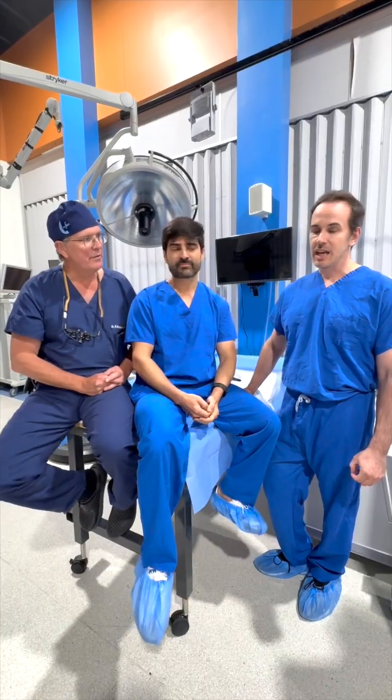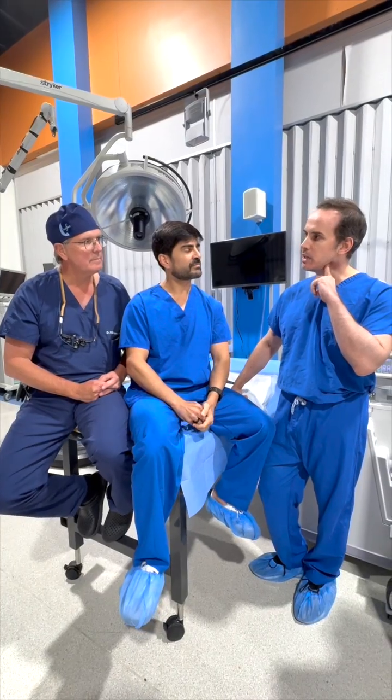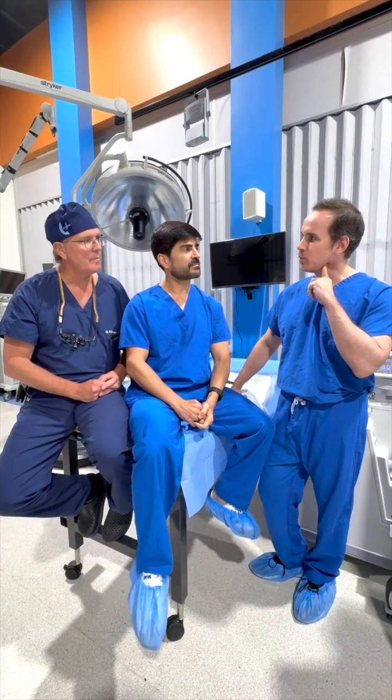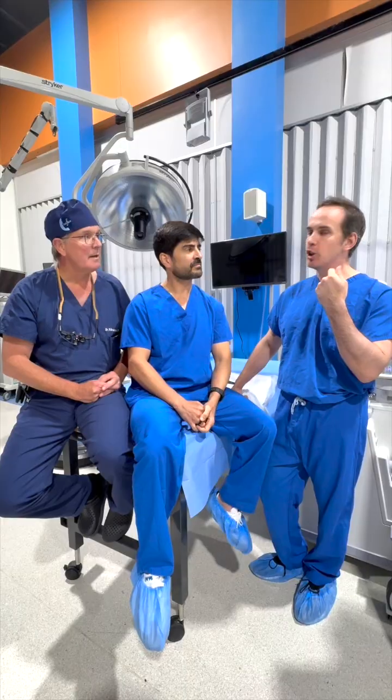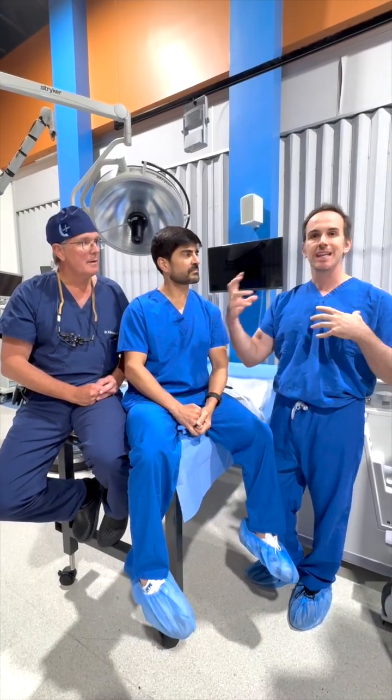How about you, Pedro? Yeah, sometimes I've seen where the facial artery comes into the capsule of the gland. Yeah. And so I've taken out less than I wanted to. Yeah. And then just try to close the capsule a little bit better to tuck it in instead of taking out as much as I take out on the other side.